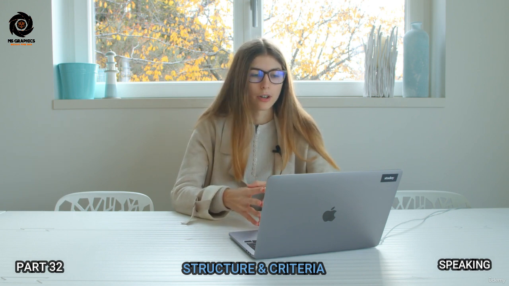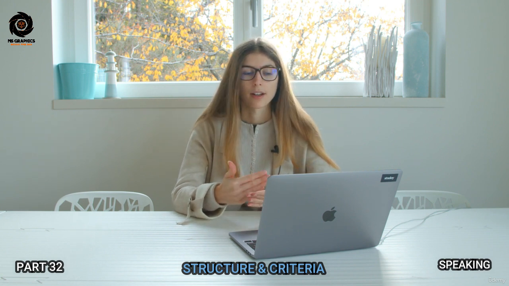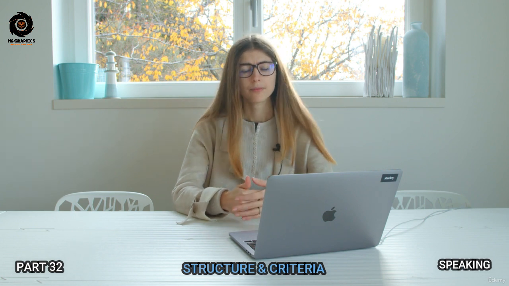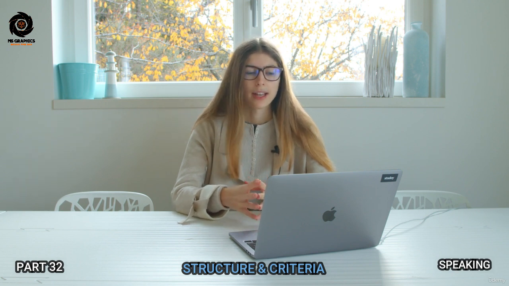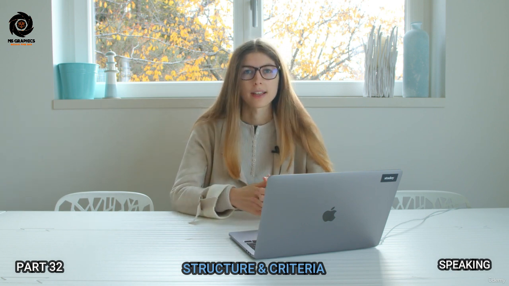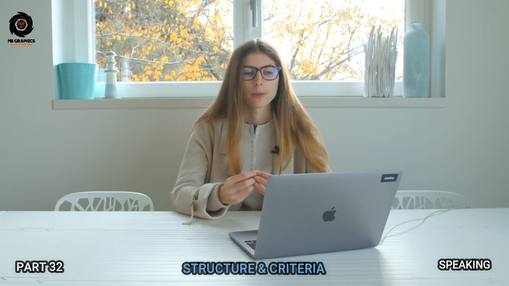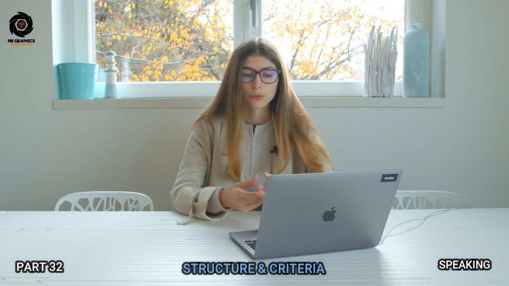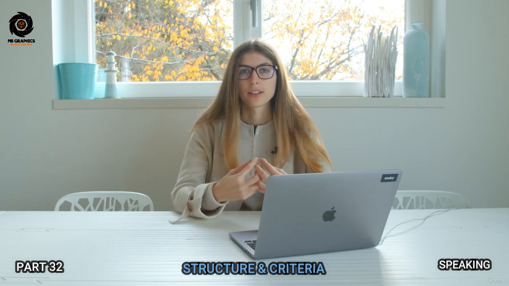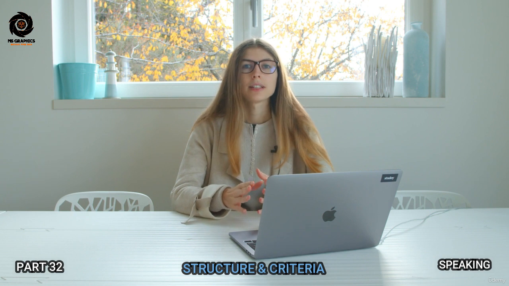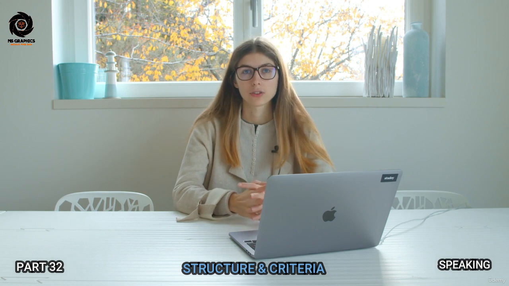Grammar range and accuracy. In that case, it means that you use correct grammar and sentence structure. You don't use the wrong verbs and the past tenses or the present tenses. You use them correctly. Related to the pronunciation, the examiner needs to be able to understand you throughout the test, and you need to pronounce the words in the right way, which doesn't mean that you need to have a specific accent. It just means that your words need to be easily understood.